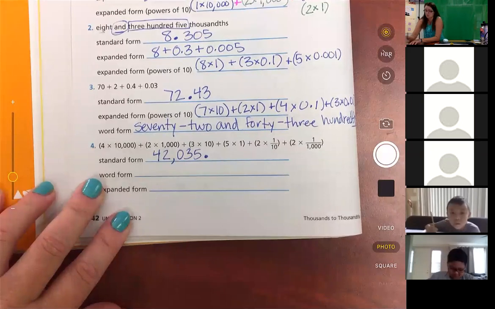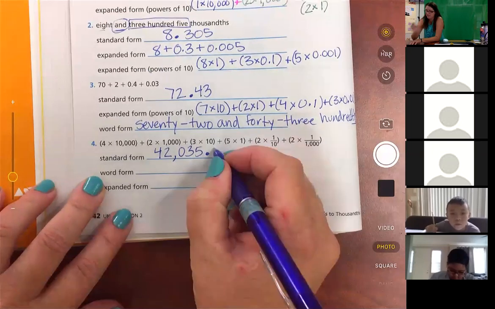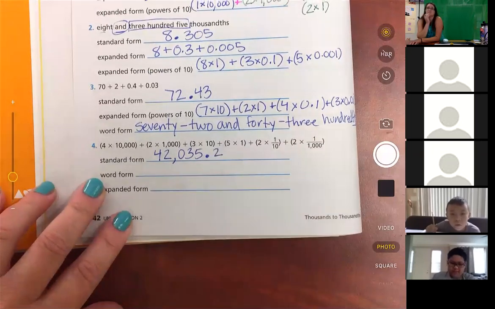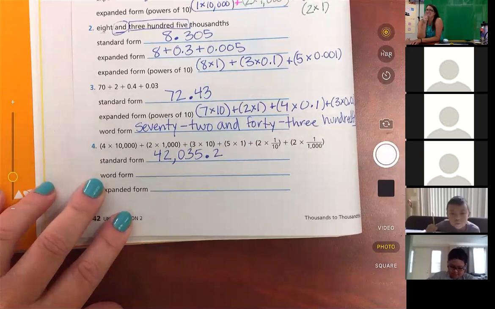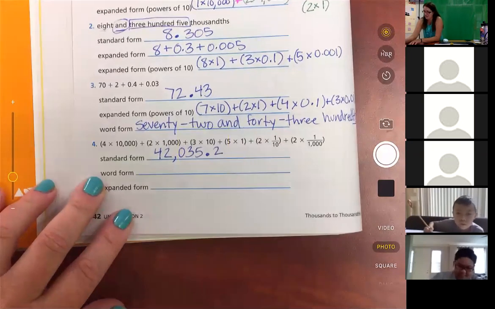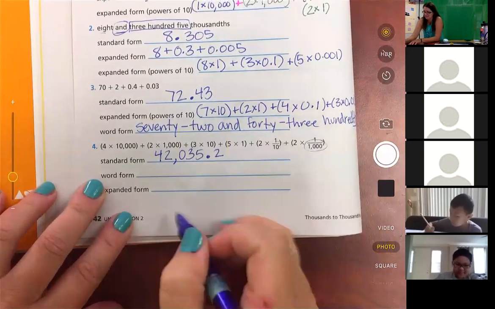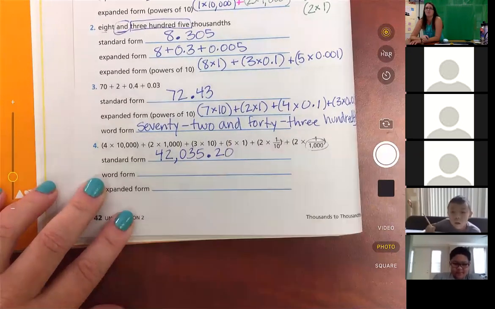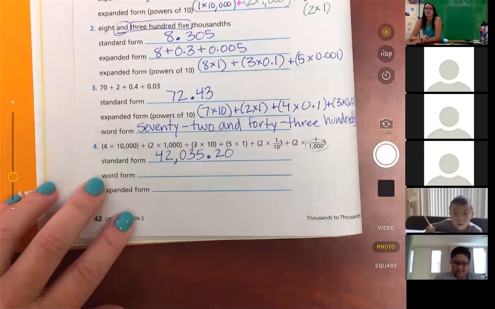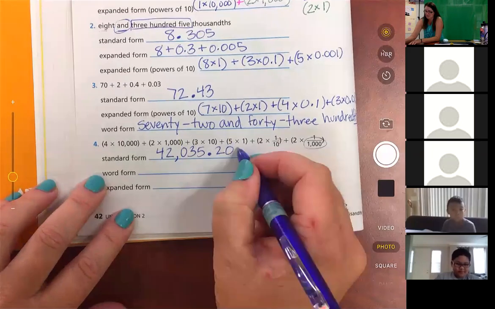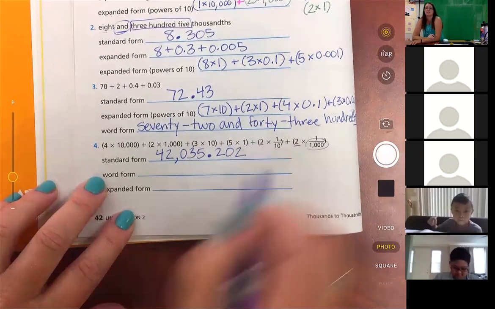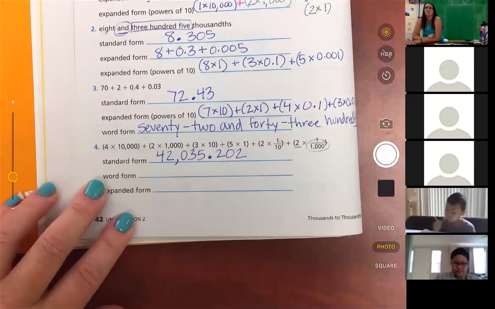What's in my hundredths place? 0. Nothing. I like it. Because see how I go from tenths to thousandths? So I have a 0 in my hundredths place, and then a 2 in my thousandths. Woo, that's a big number.